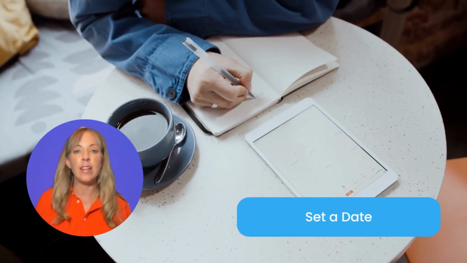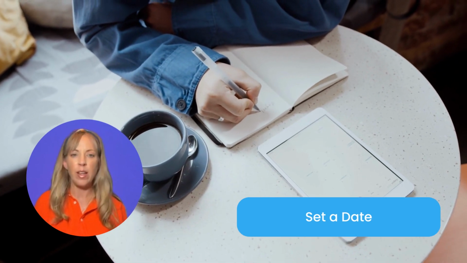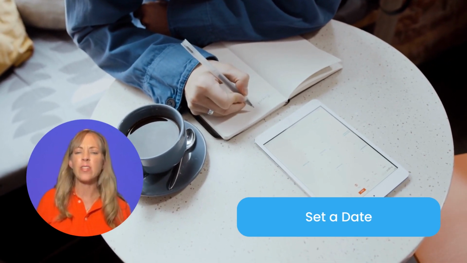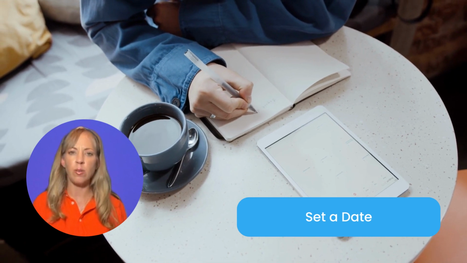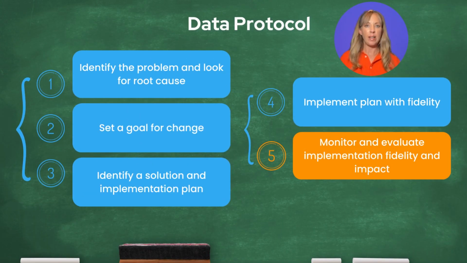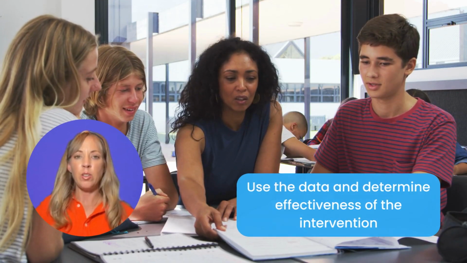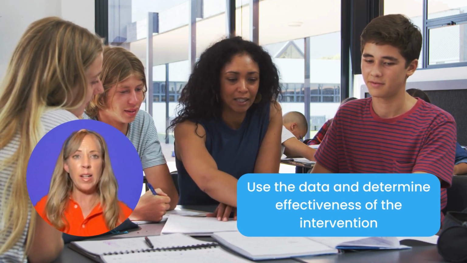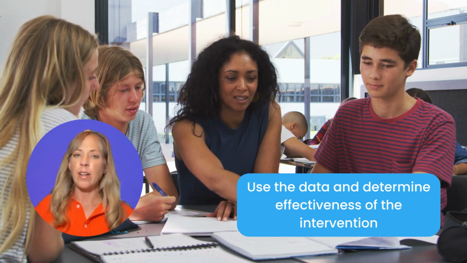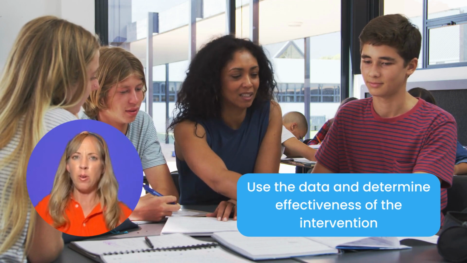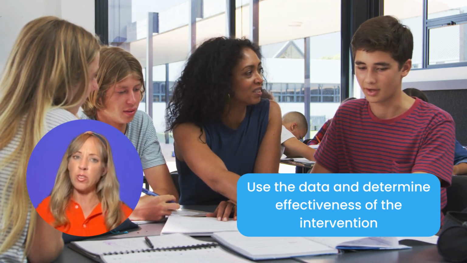Have a set date to launch the implementation and make sure that the staff has all the resources to do so. Monitor and evaluate implementation fidelity and impact. Before determining if the action steps worked or didn't, ensure that the interventions were implemented with fidelity. Use the data you considered when setting your goal. In this case, it could be tracking acknowledgements or seeing if mentors are checking in with their students.